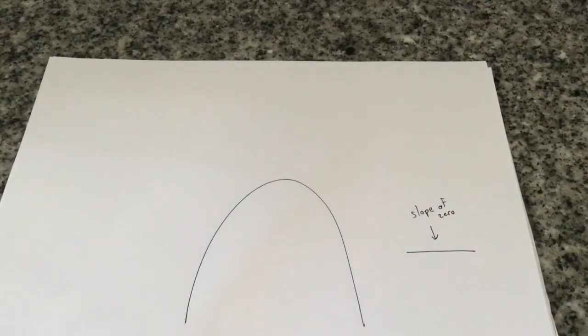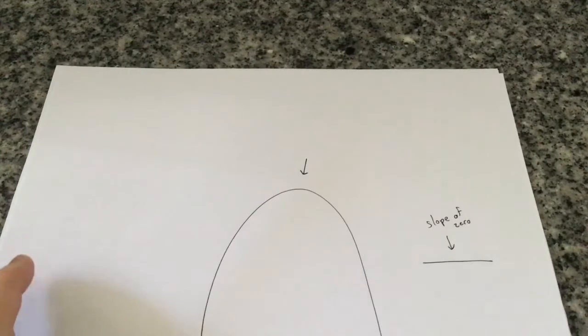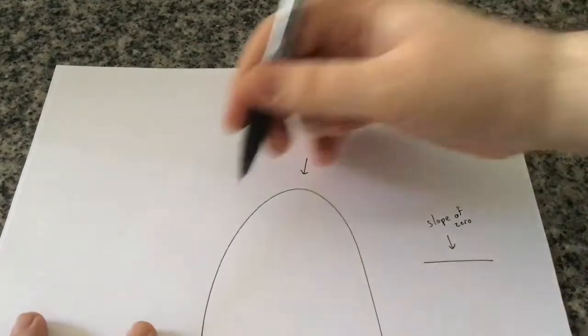Let's remember, to look at the slope of any given point, we create a tangent line to that point. So we would have to draw a tangent line, a line that does not intersect other than at one individual point, that's flat. A lot of you may already be thinking this, but that point would be right there at the very top of the parabola.